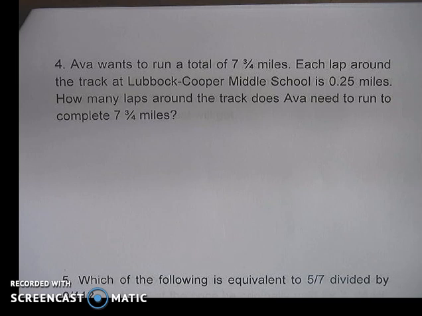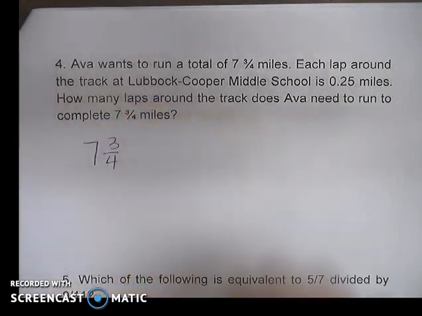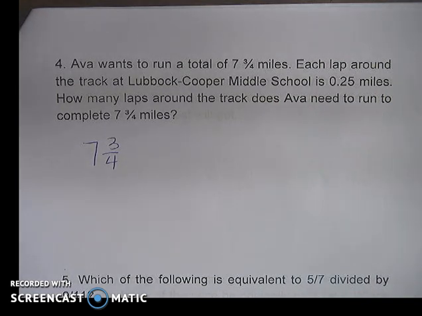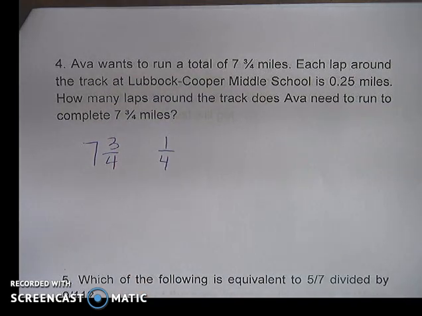Well, how would you figure that out? Well, you would divide. So just because it has fractions doesn't mean it should be any harder. The process is the same. So she wants to run 7 3/4 miles. And each lap is 25/100 of a mile. Okay? 25/100 can be written as 1/4, right? So what are you going to do? Are you going to multiply that or are you going to divide it? Well, you're going to divide it.